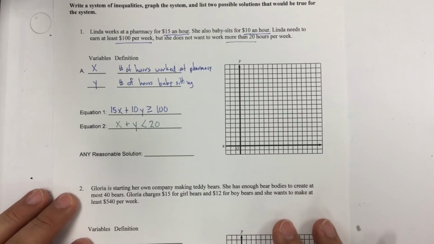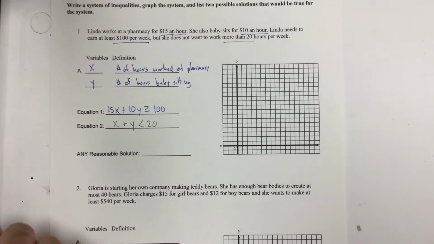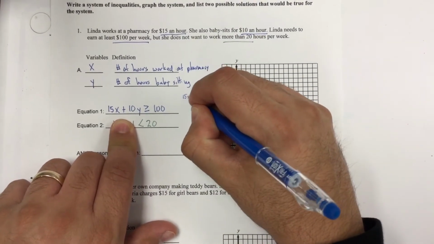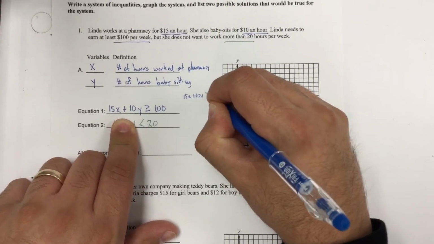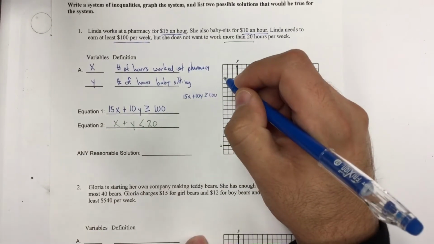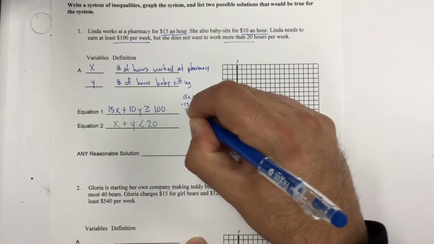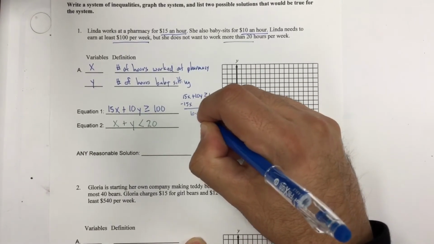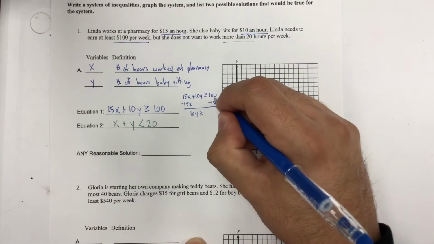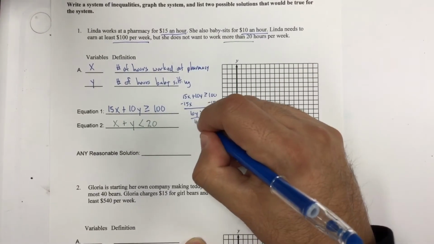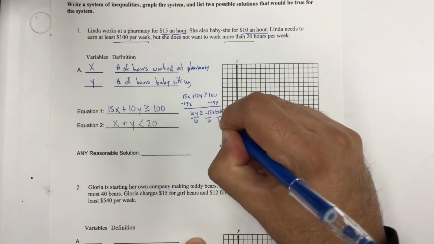Now, before we actually graph them, you do have to put them in slope-intercept form. So for this one here, I'm going to do this one in blue. All right, so first I'm going to subtract 15x from both sides. So we have 10y is greater than or equal to negative 15x plus 100. Then we're going to divide everything by 10 to isolate the y.